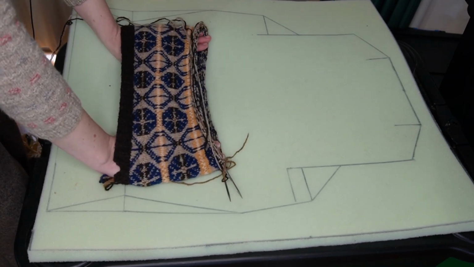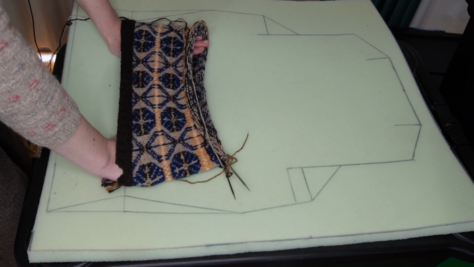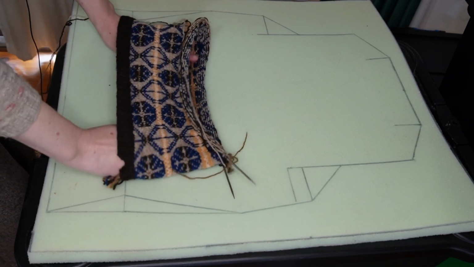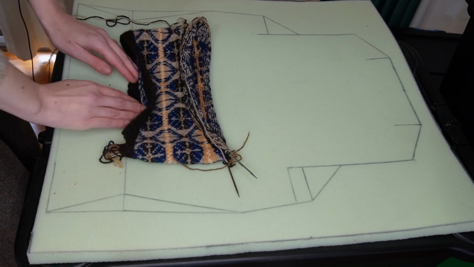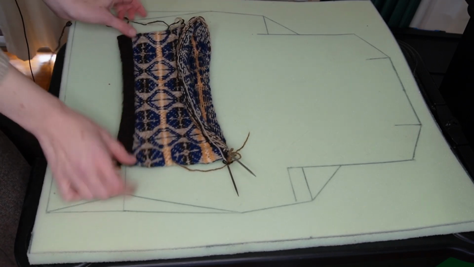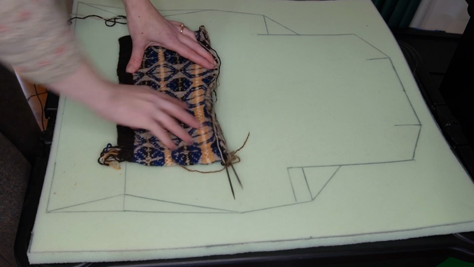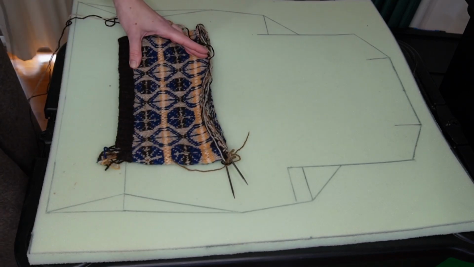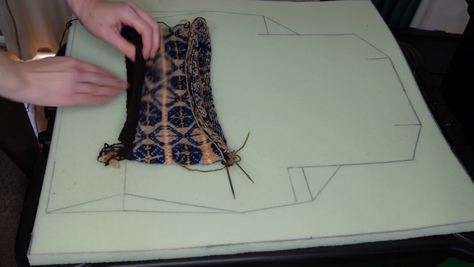I haven't been increasing it rapidly enough. I had tried to make this quite narrow at the waist, but it's just way too narrow. There's quite a bit of negative ease on both sides, which isn't a good idea for a garment that is all over colourwork because it's going to be too hard to get on.